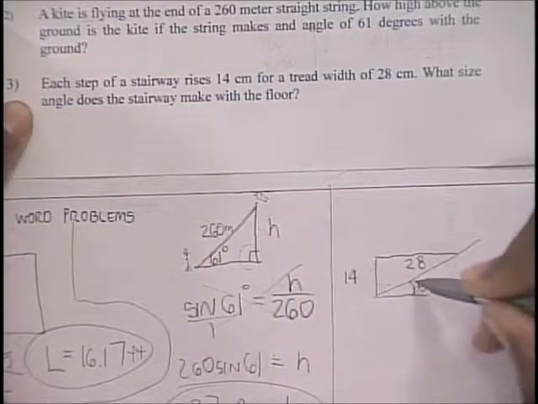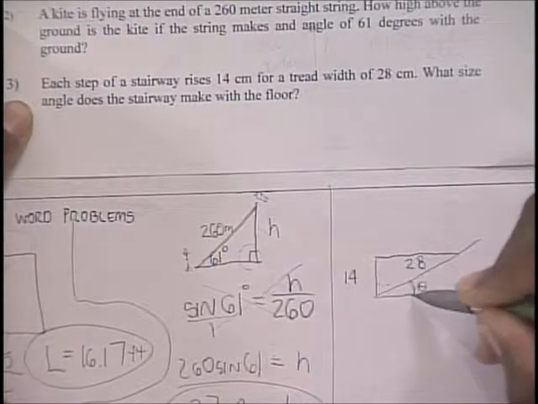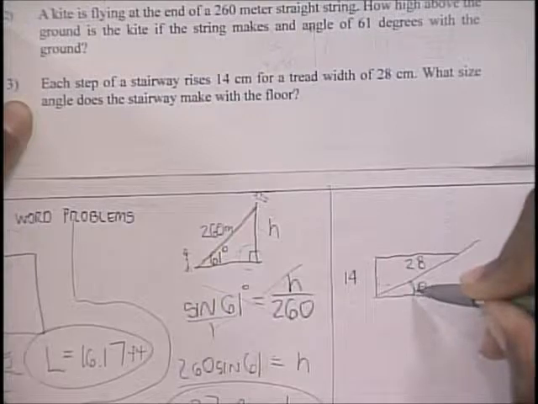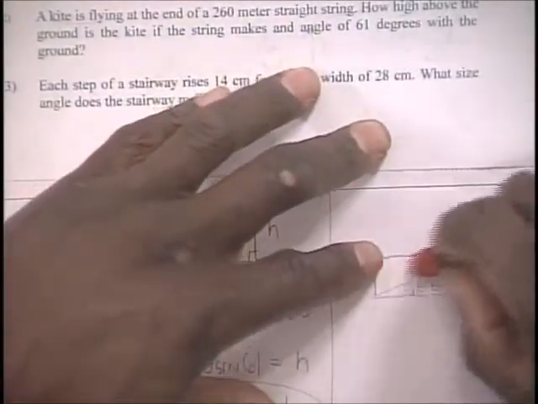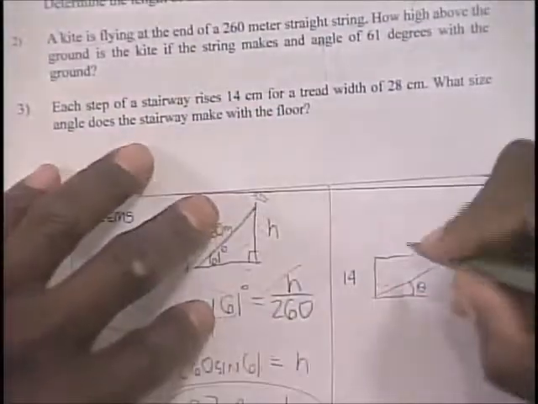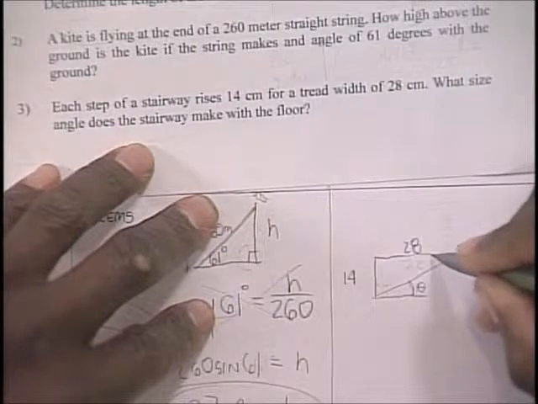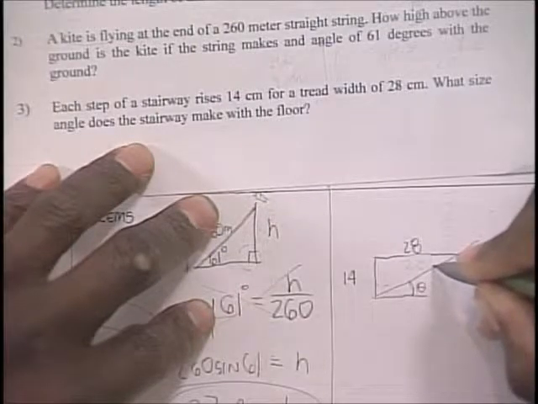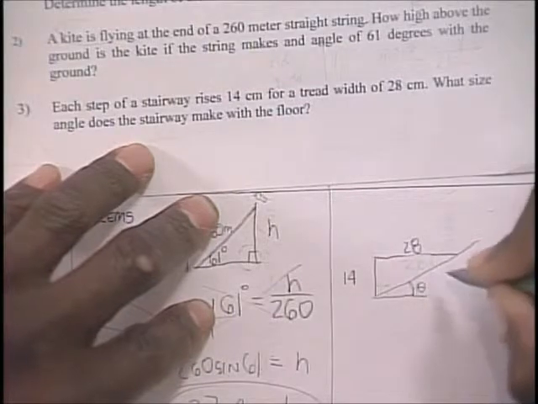If these lines are parallel, this angle is equal to this angle because of alternate interior angles. So let's go through the process of finding this angle, knowing that if this angle is equal to this angle, all we have to do to get this angle is find that one, and then we'll be done.